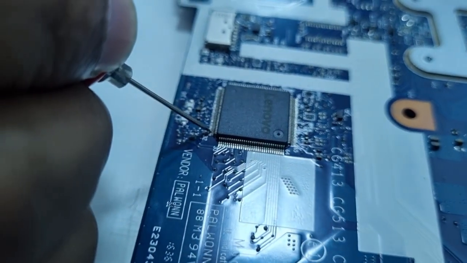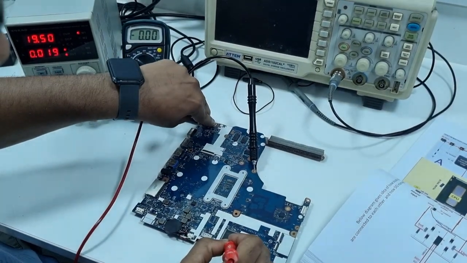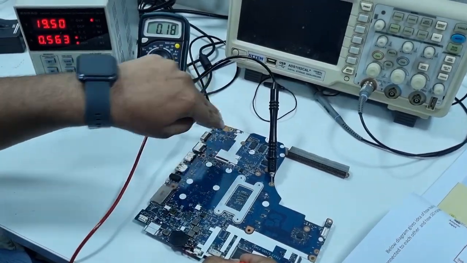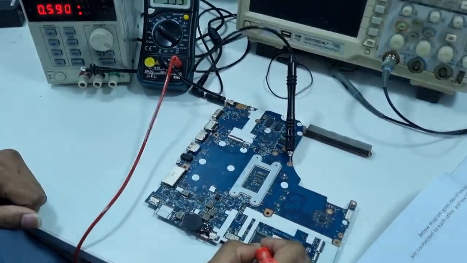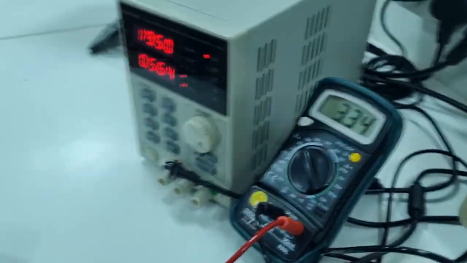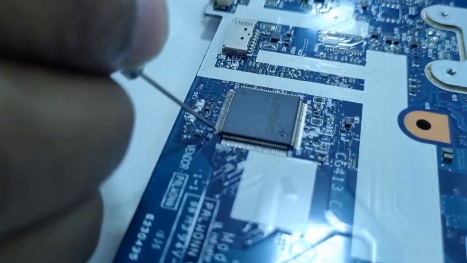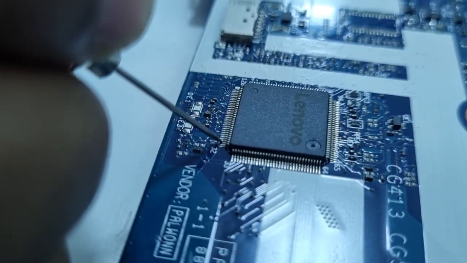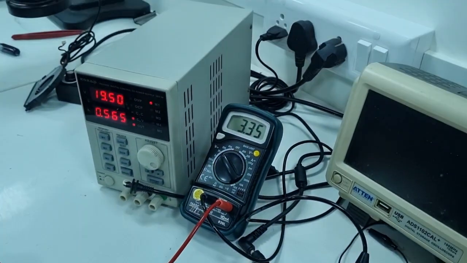Our laptop is off now. Now we are going to turn it on. Now it's showing 0 volt on the multimeter. Now we press the power button, and the system power OK signal is showing 3 volt. This is a 3 volt system power OK signal. The system power OK signal is coming. That means all the powers are okay. Every chip got proper power. Okay, so now our board is on.